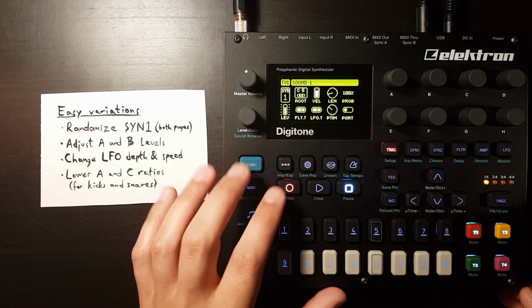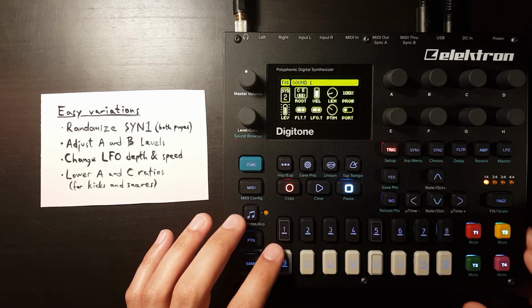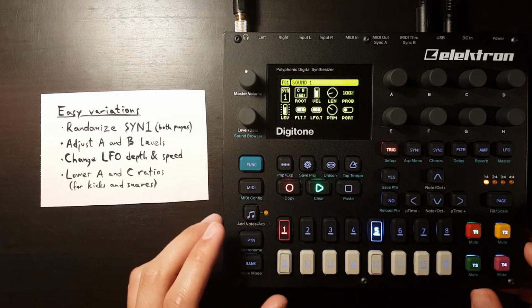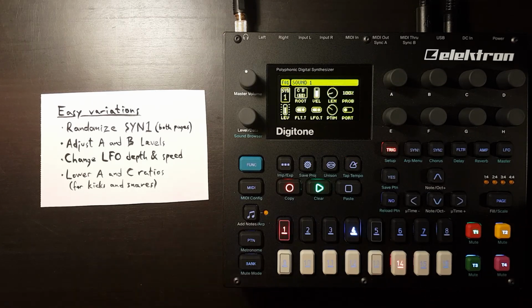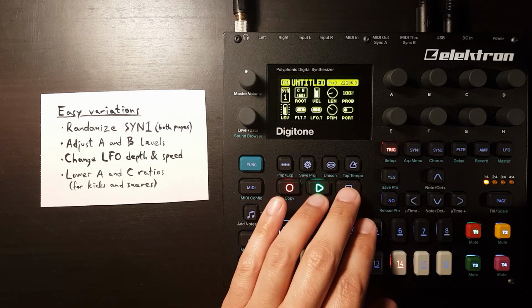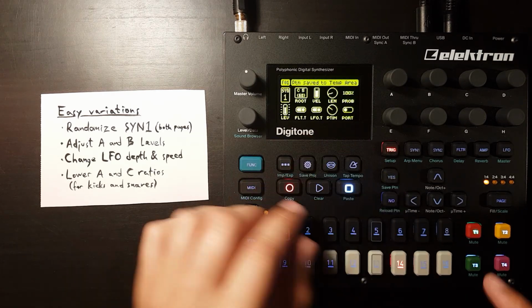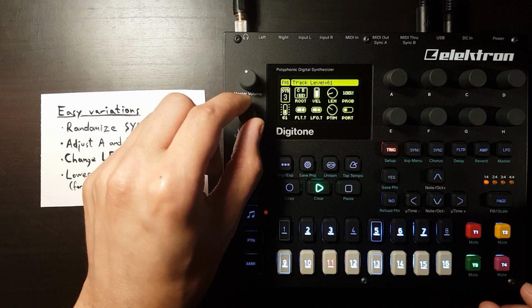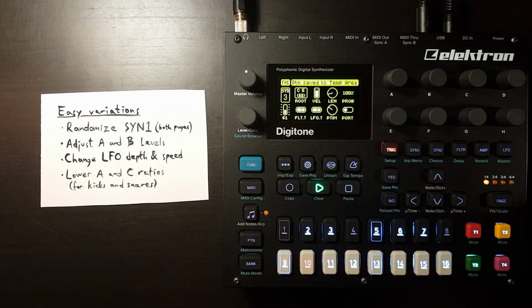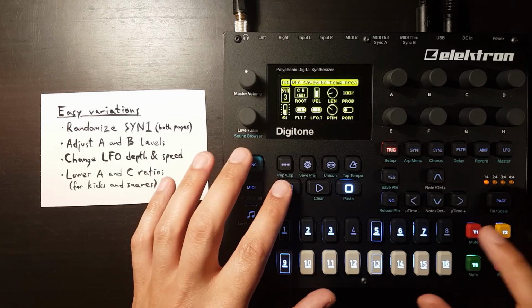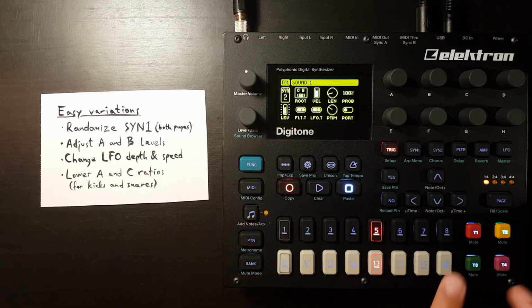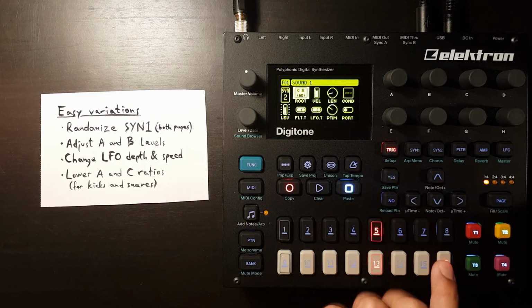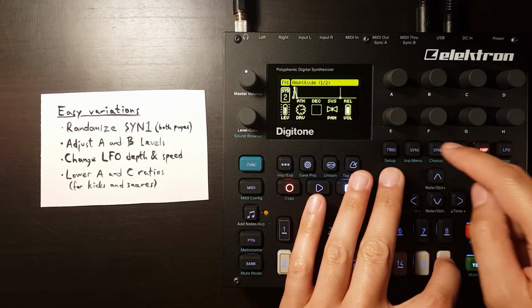So let's make a simple beat. Let's turn down the volume on the hi-hats, and add a shorter snare at the end here.